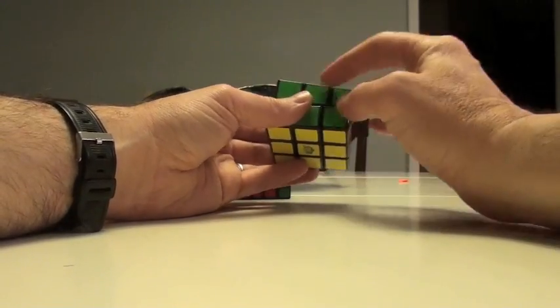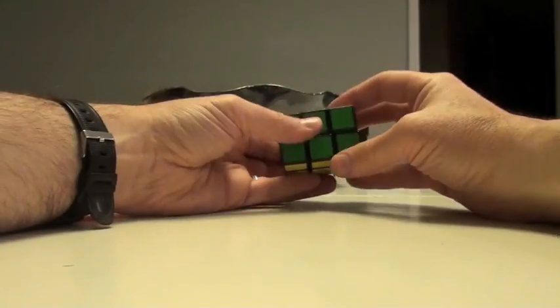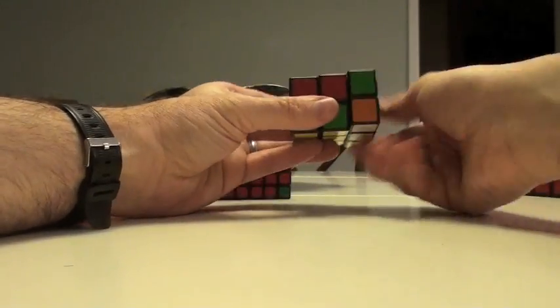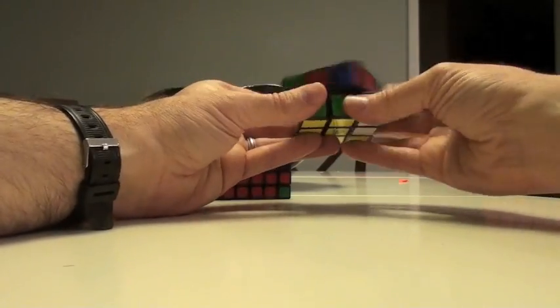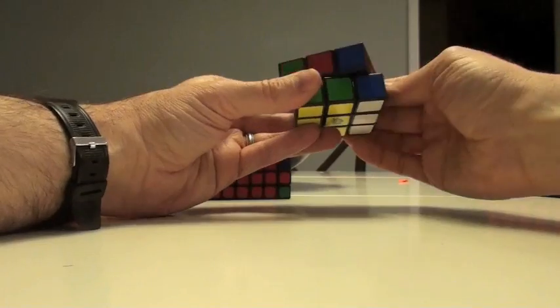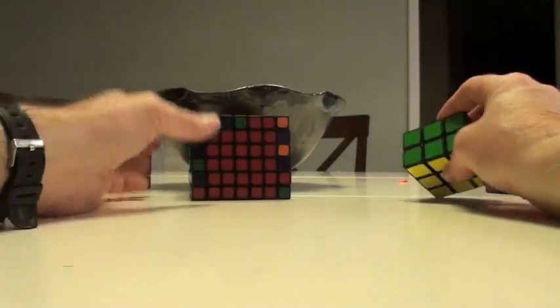And then, of course, there are middle swaps. Adjacent middle swaps and opposite middle swaps. Adjacent middle swap: 2R, U, 2R, U, 2R, 2U, 2R, 2U, 2R, U, 2R, UI, 2R. So, ta-da. All right, so it's really the same concept here.